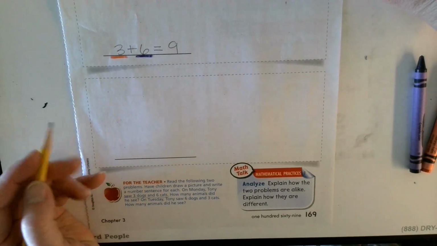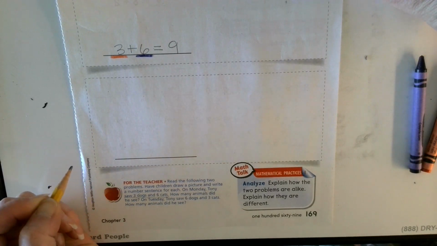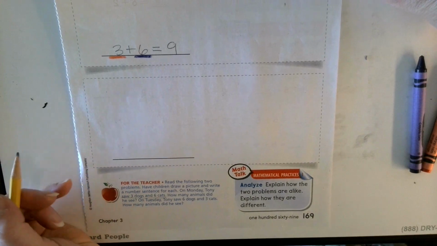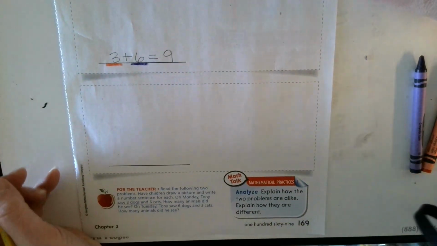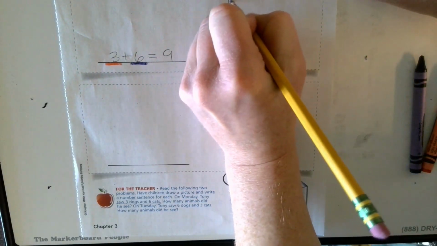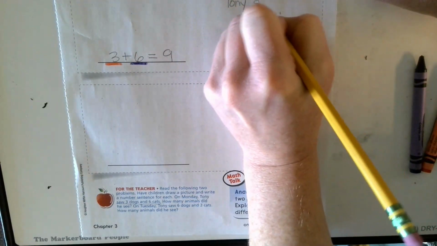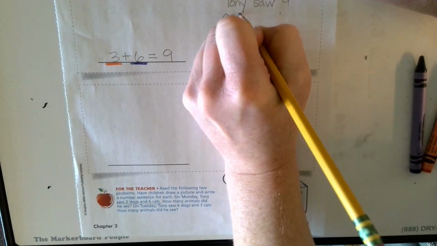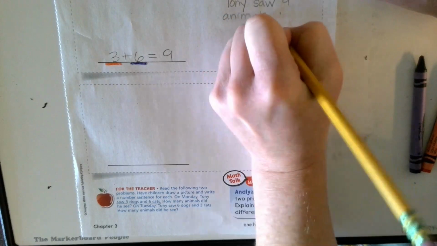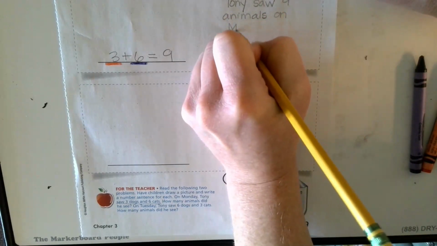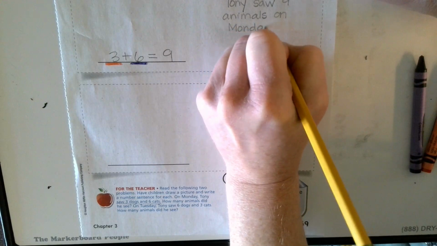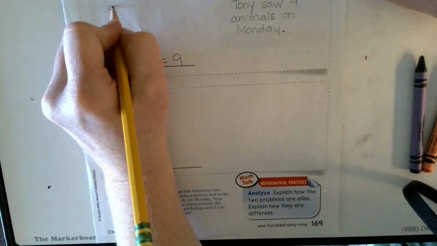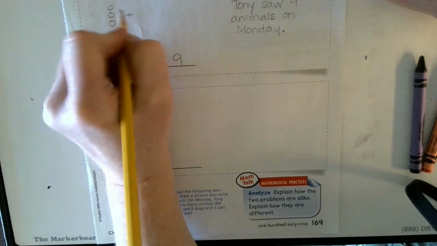And then it says, how many animals did he see on Monday? So we need to answer that in a complete sentence. Tony saw 9 animals on Monday. And you can draw a picture if you would like to, if you want to do 3 plus 6.